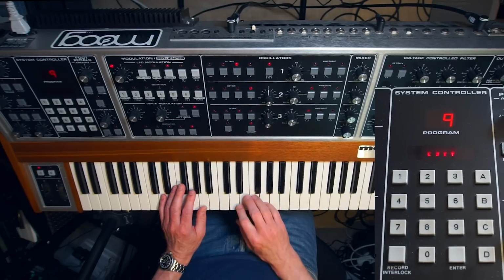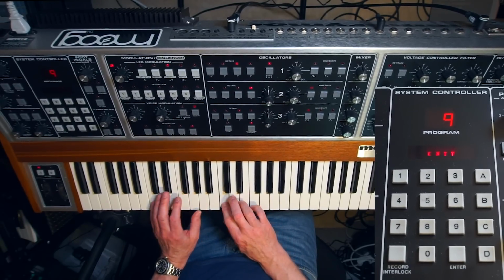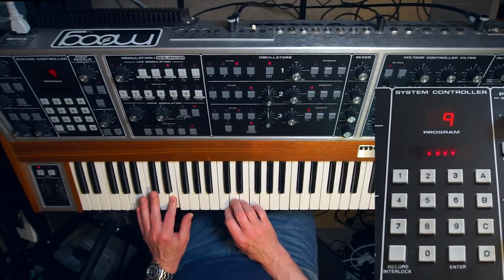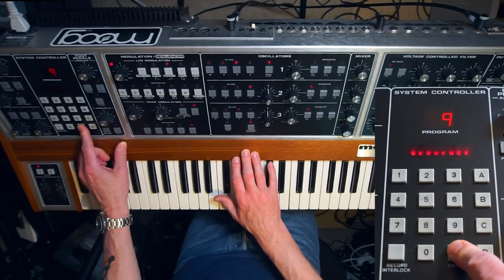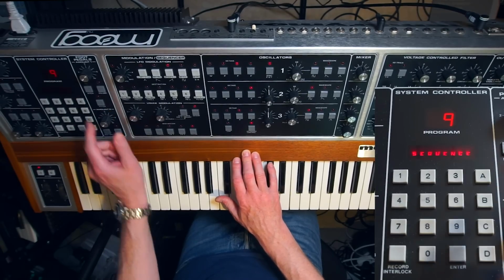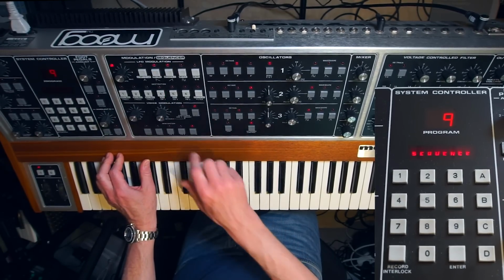I must admit that from the start, when I got interested in synthesizers, I've always been drawn to onboard sequencers and arpeggiators, and luckily, the Memorymoog has both. So let's set up a little sequence here. I press the sequencer button. That's the sequence I want to program. So I press CC and enter on the system controller, and I'm in sequencer mode.